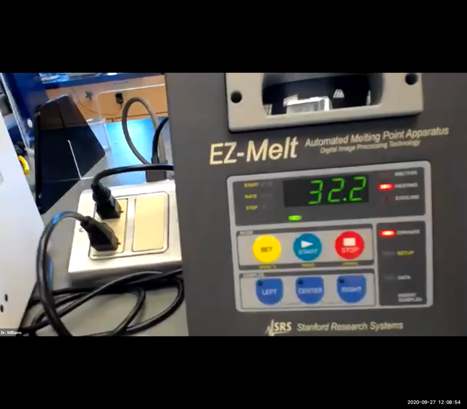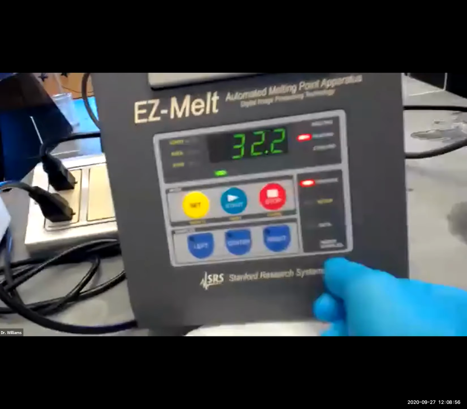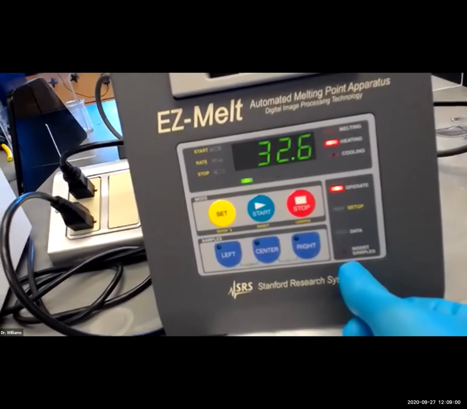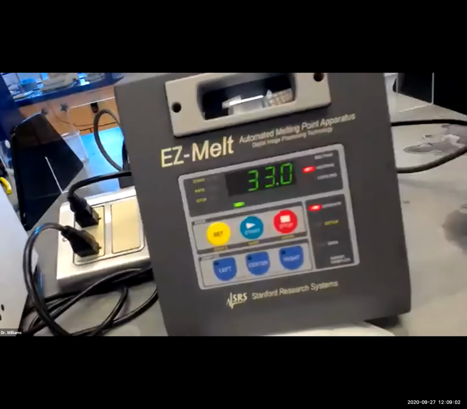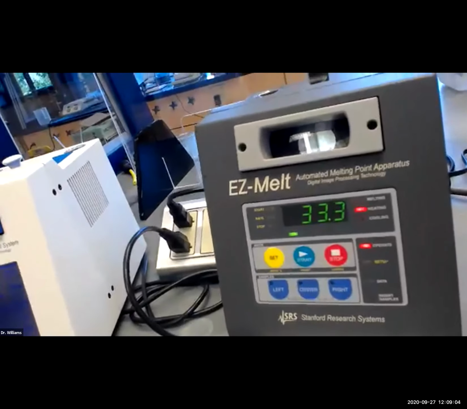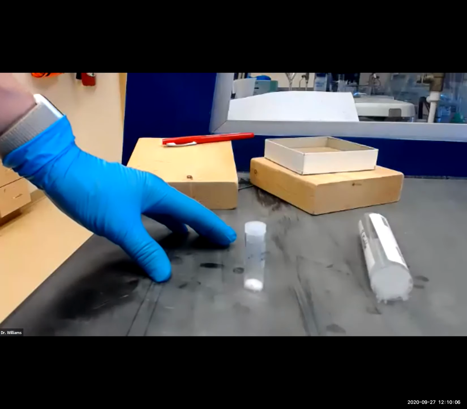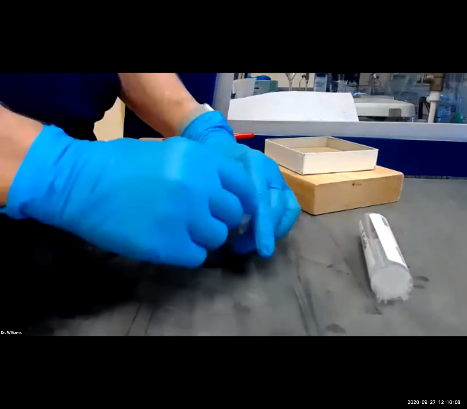That's going to bring it up to the appropriate start temperature, and then this will illuminate and it will say insert samples. All right, so let's take a look at the preparation of our sample. Okay, so now we're ready to prepare our sample.